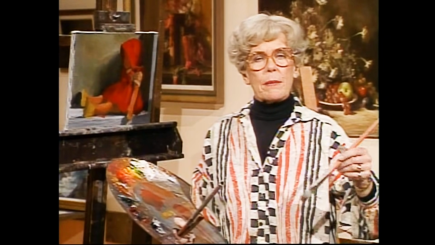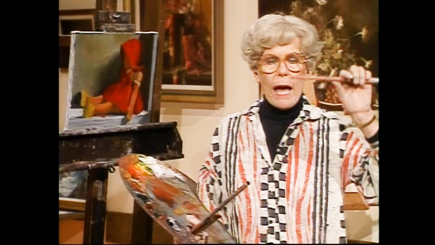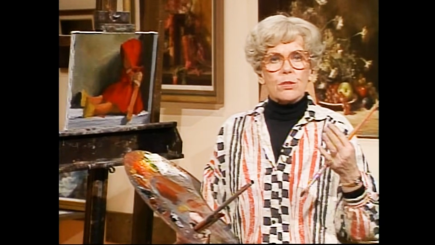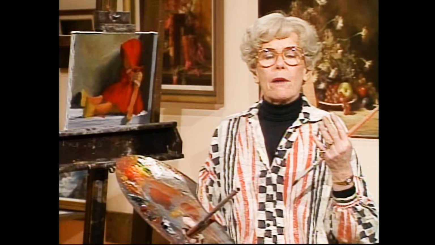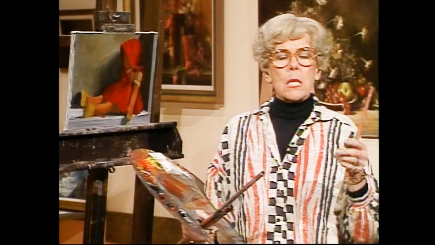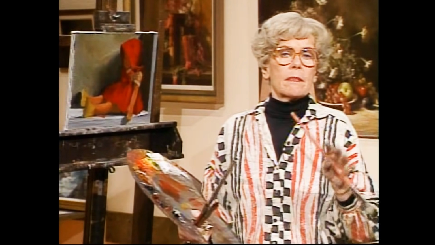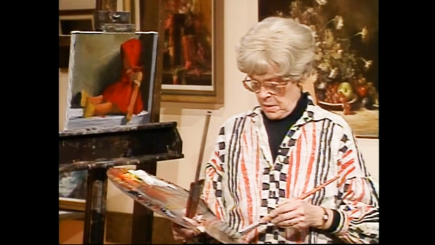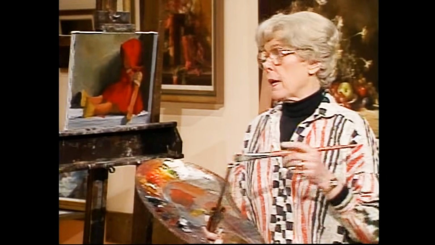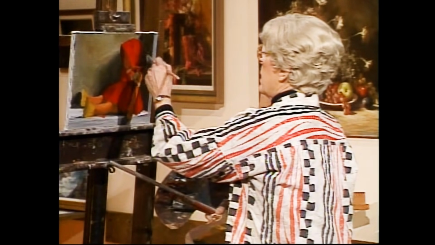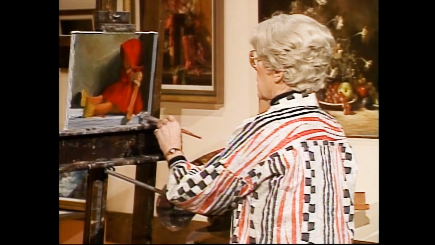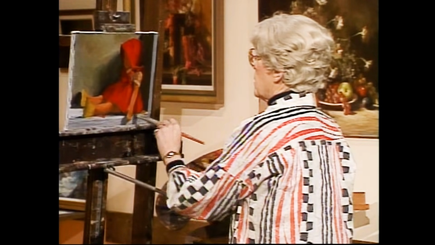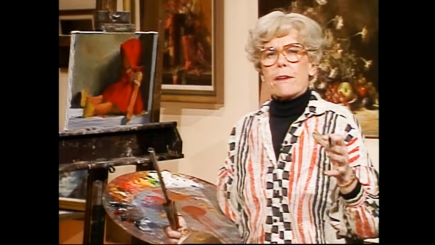The x-rays went past the outer look of the picture into how he started. And you could see the boldness of the light and dark of the underpainting. You could see how the subsequent painting then made the bold patterns more delicate.